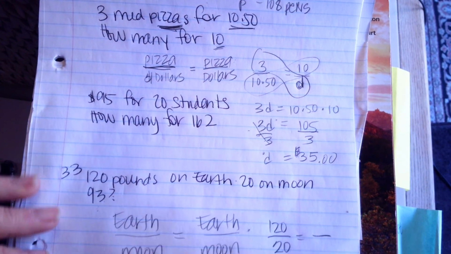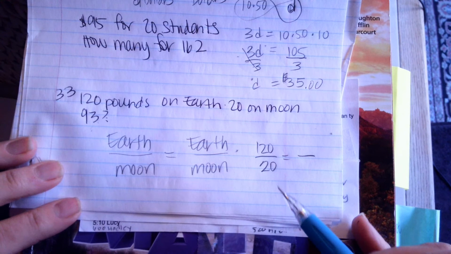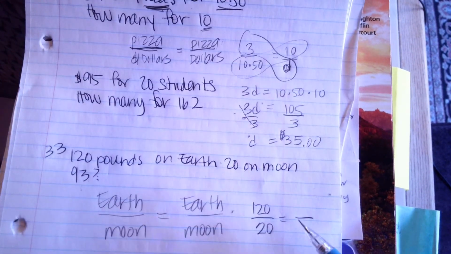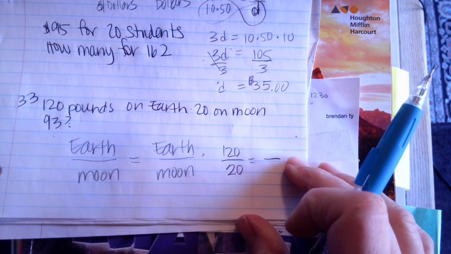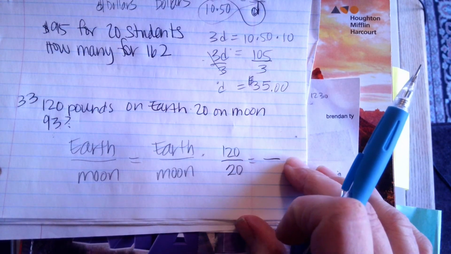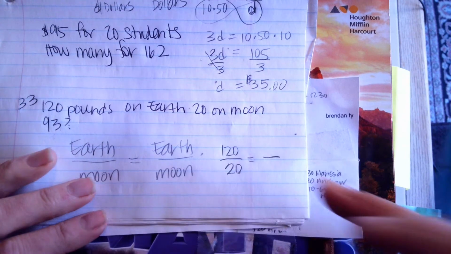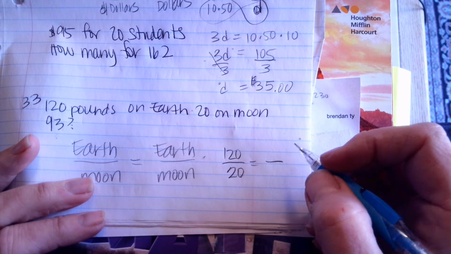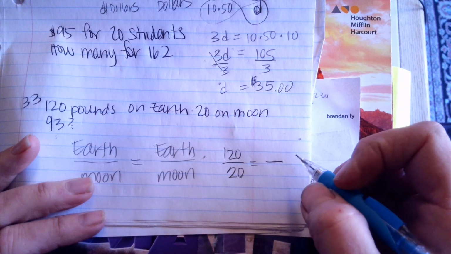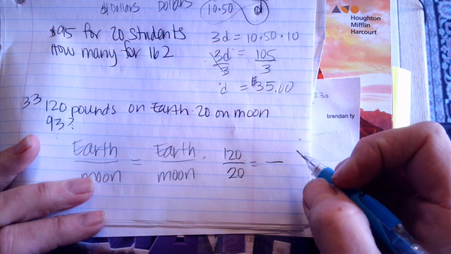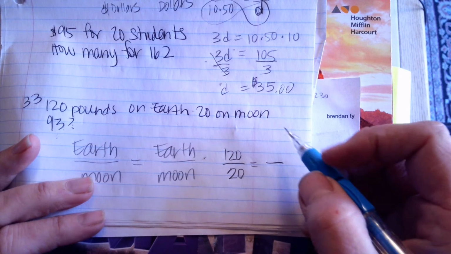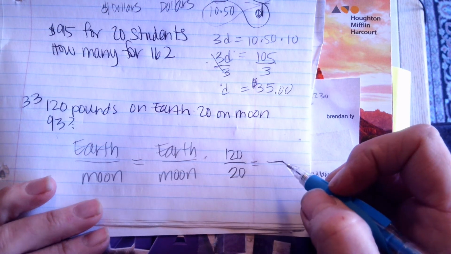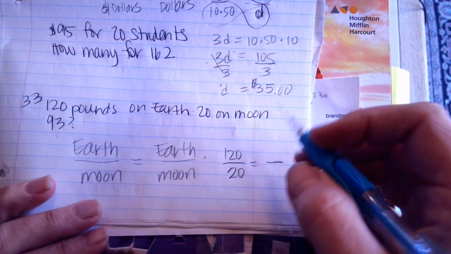Okay, so what do you think the second ratio would be? 120 to 20, and then what to what? And then it'd be, it would be, would it be the letter over 90?